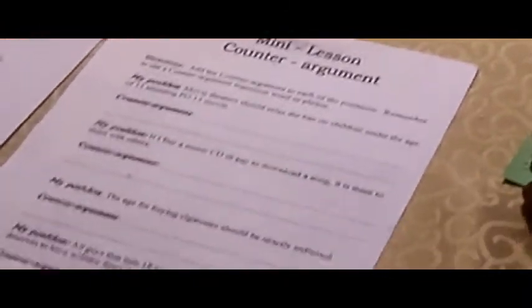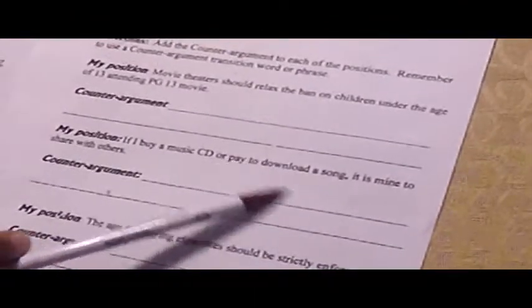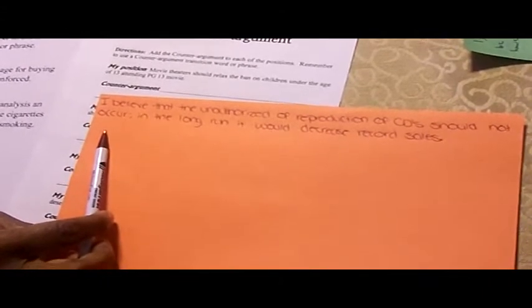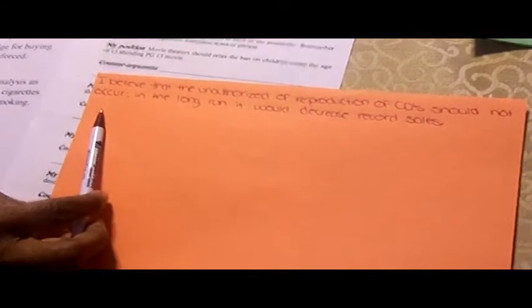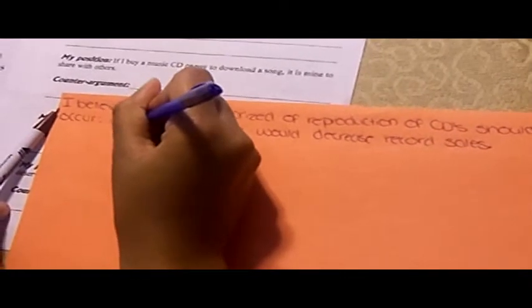Okay, could you reread your answer to number 2? "If I buy a music CD or pay to download a song, it is mine to share with others." And let's see what you wrote down, Hope, so they can see it. "I believe that the unauthorized reproduction of CDs should not occur in the long run. It will decrease record sales." Okay, could you underline the transitional word used to connect one idea to another, in the long run? Very good.